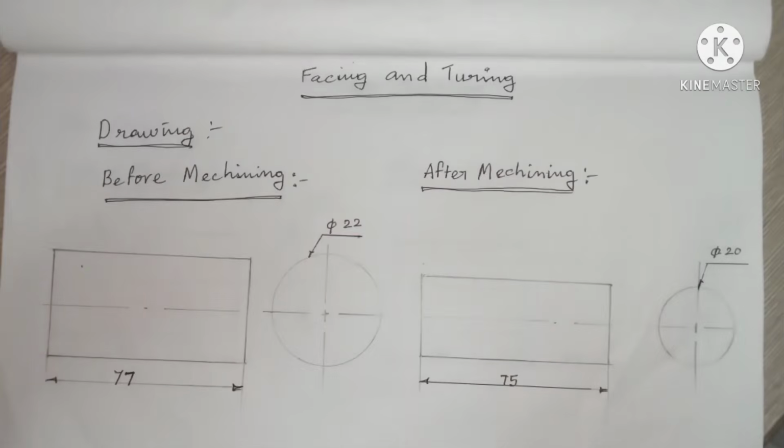In basic machining operations, we will discuss facing and turning. So what is meant by facing? Watch this diagram. Before machining, the actual size of the workpiece is 77 mm. After machining, that workpiece dimension is 75 mm. So we have reduced the length by 2 mm. This operation is called facing.